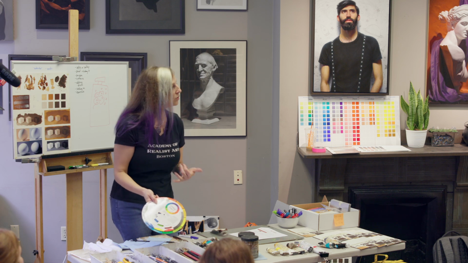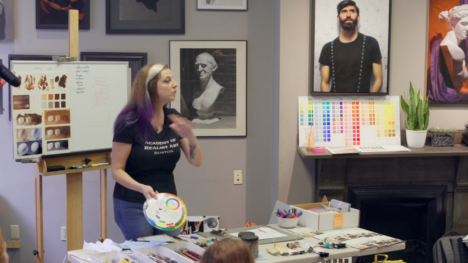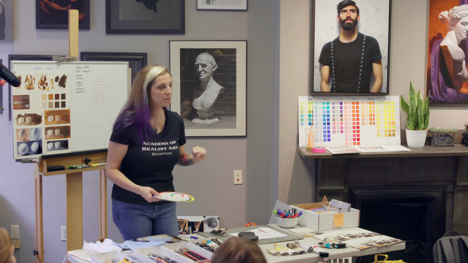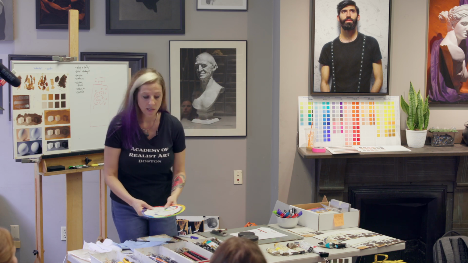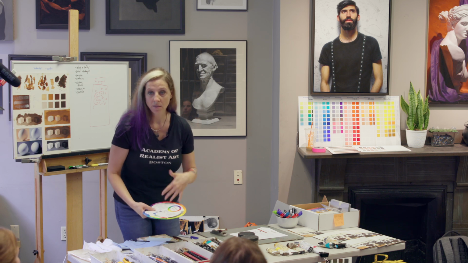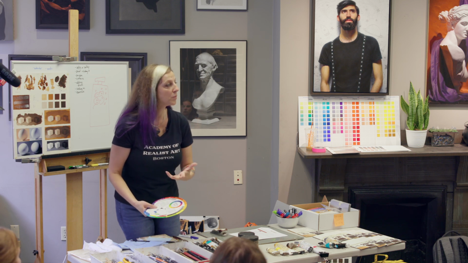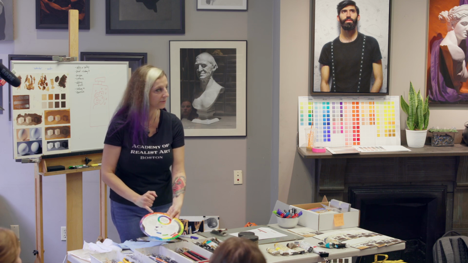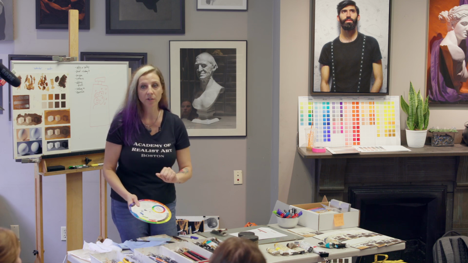Okay, so you can choose which one you feel like is going to be most useful for what you're looking to do. In my typical palette, we'll talk about what some recommended palettes would be for you guys, but I like a cad red light because it does shift a little bit more orangey and a little bit brighter in value. Okay, any questions about that?